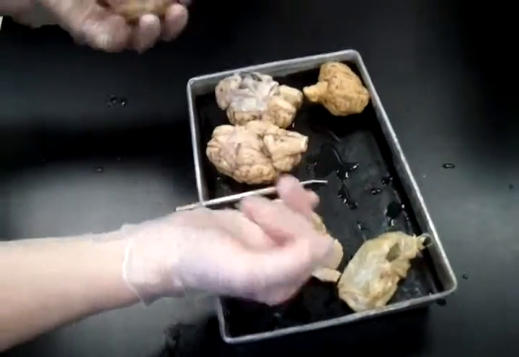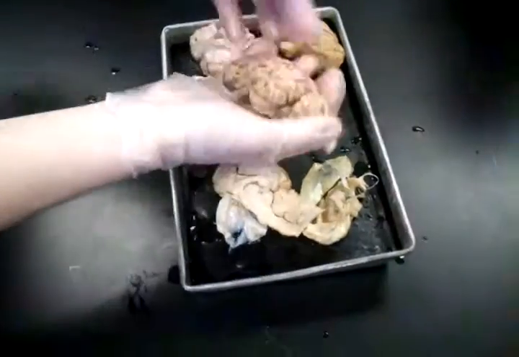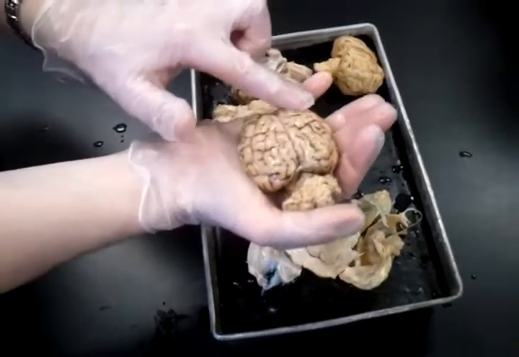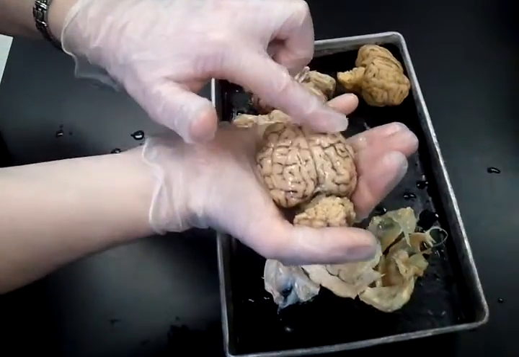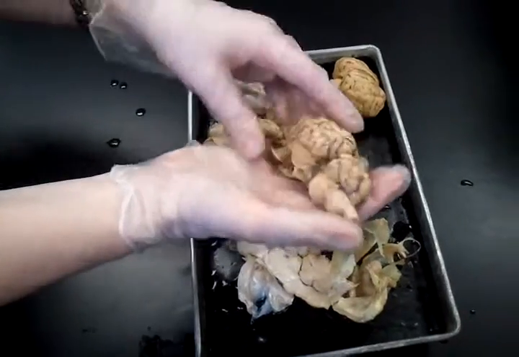Attached on some of these. What's still attached, this glistening, that's your innermost meninge. Don't remember what that's called. The pia mater.